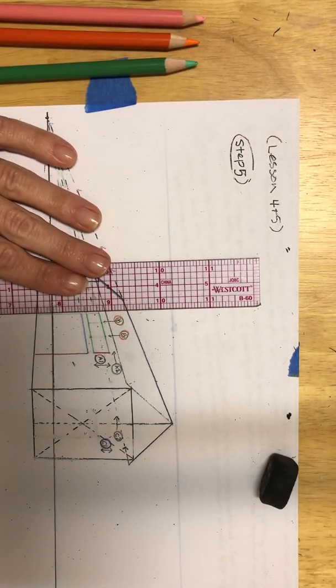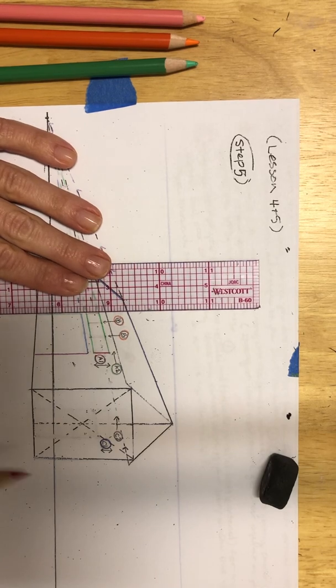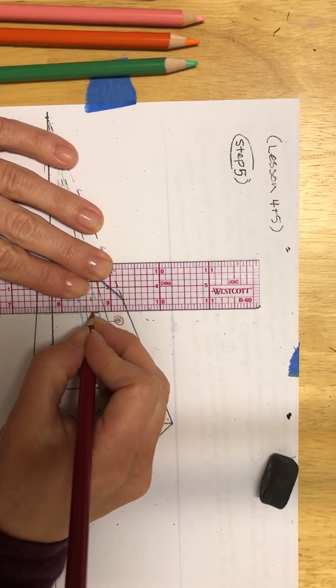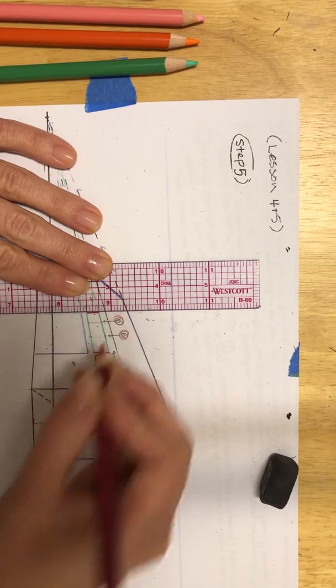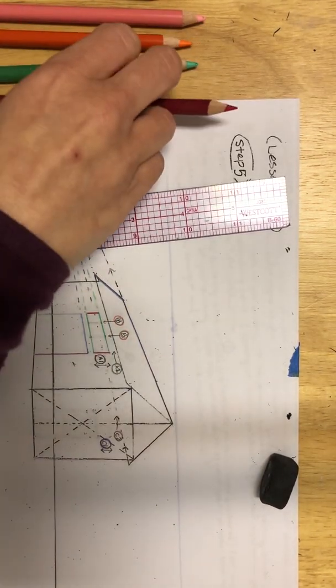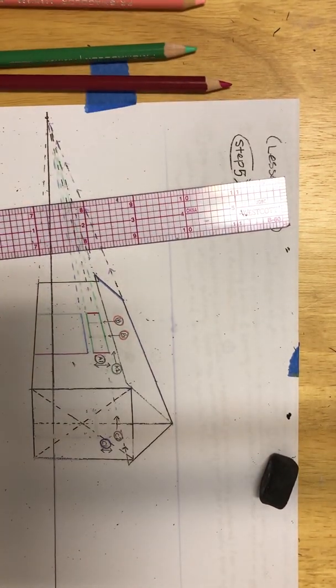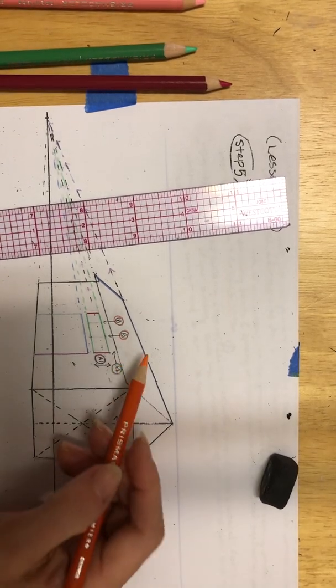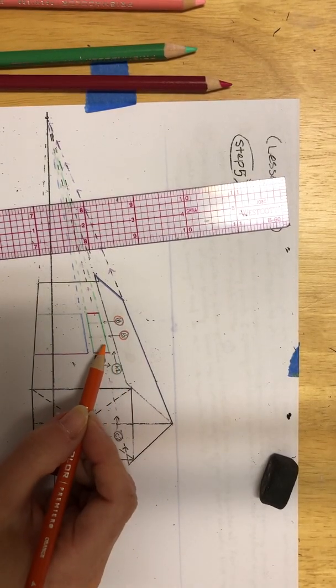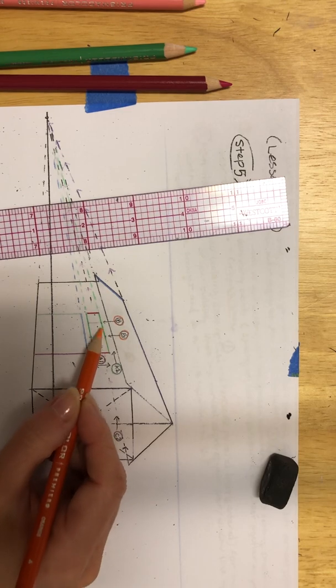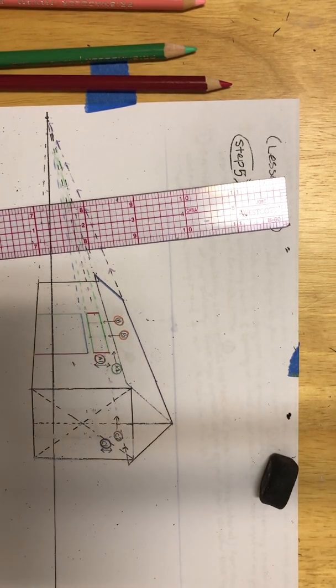I'll end it by lining up my vertical line with the vertical line on the door. Now we've got a long plain window right here, and what we're going to do is create 2 panes in the window.